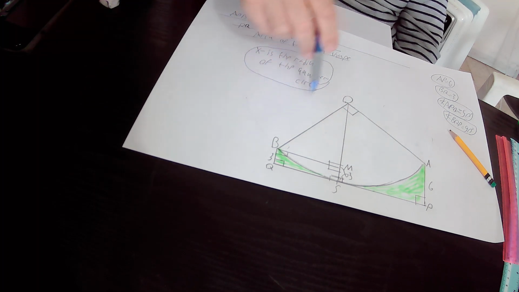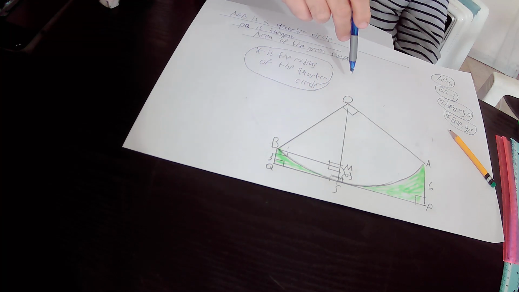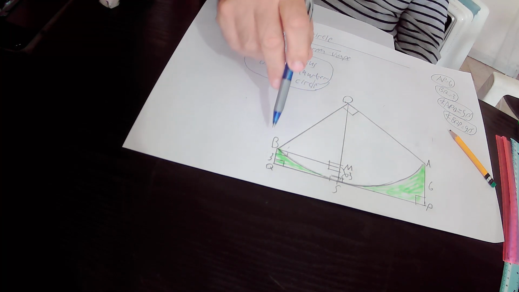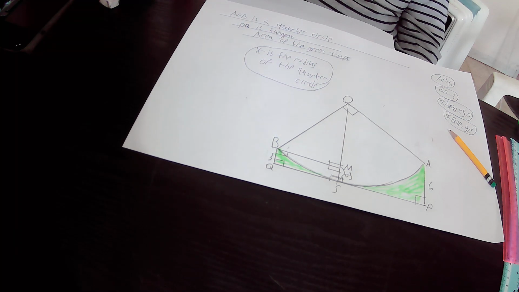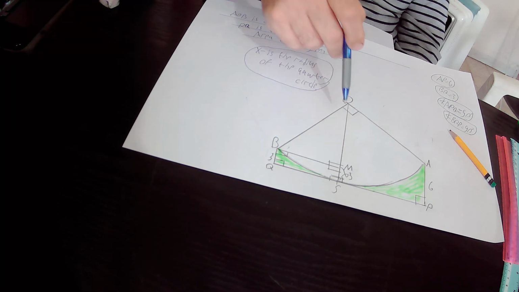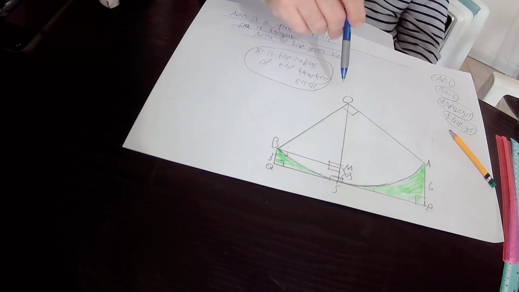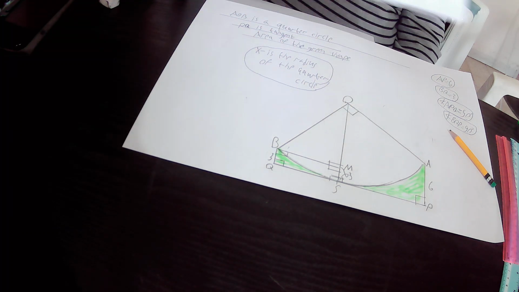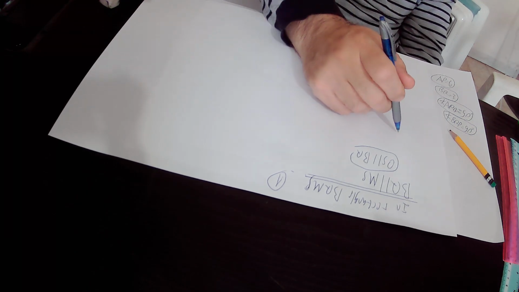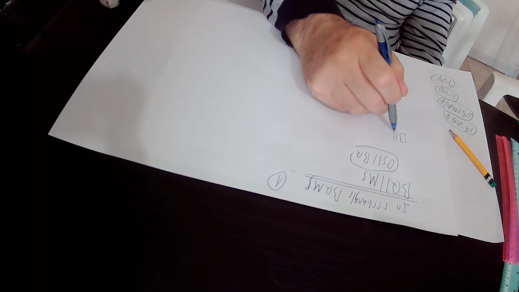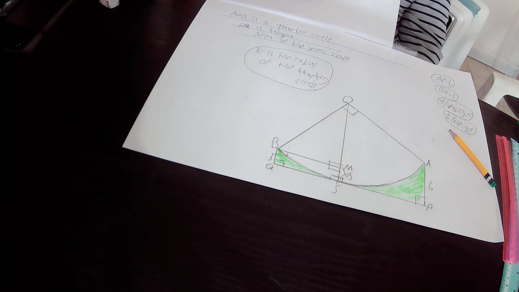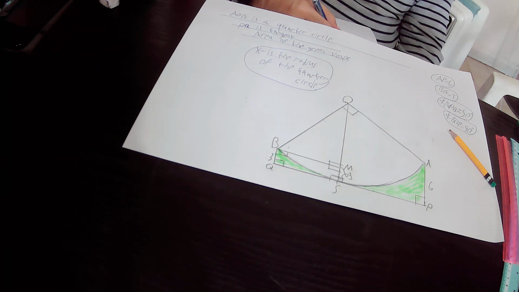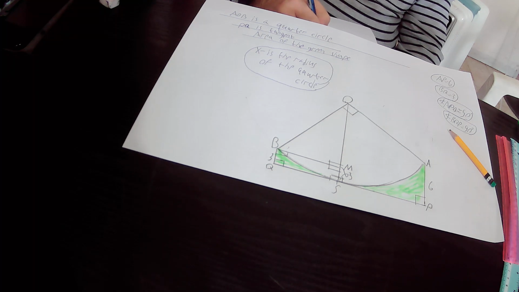So in quadrilateral BOSQ, we have side OS that is parallel to the opposite side BQ. So in quadrilateral BOSQ, we have one pair of parallel sides, therefore quadrilateral BOSQ is a trapezoid. So I write it down.